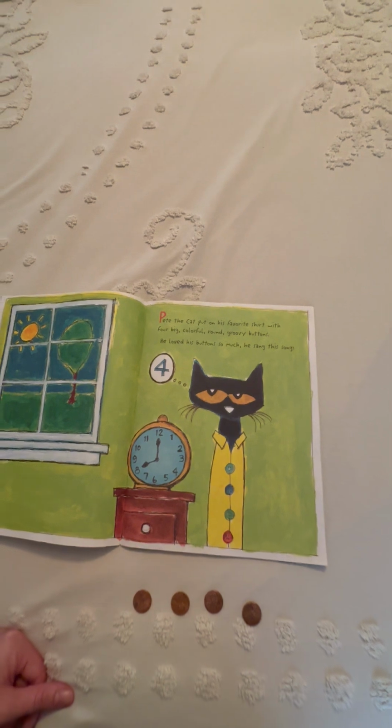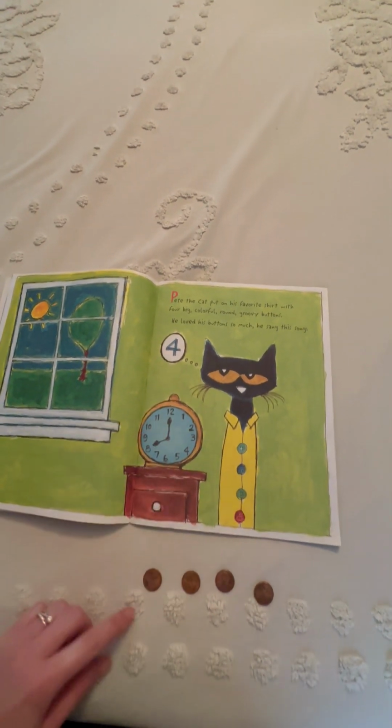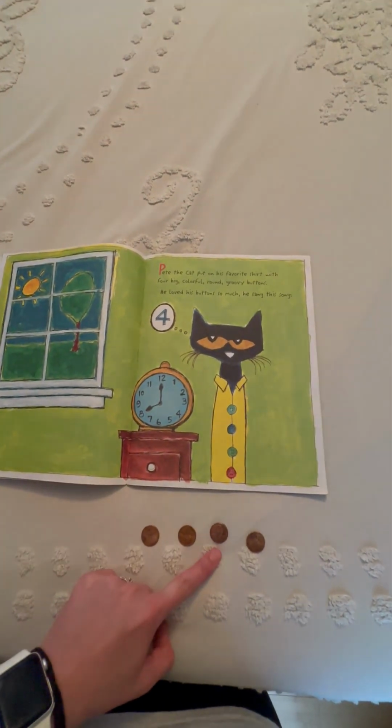Okay, how many buttons did he have? 4. So let's count. 1, 2, 3, 4.